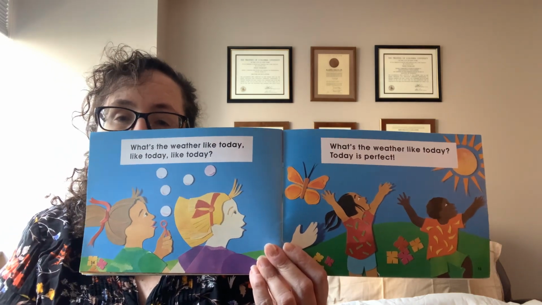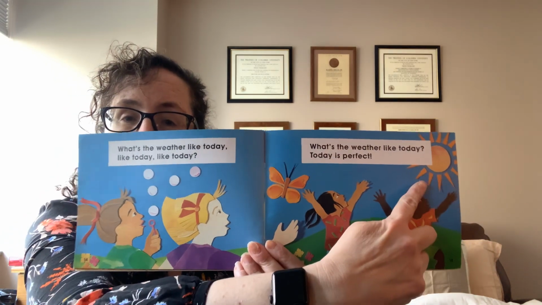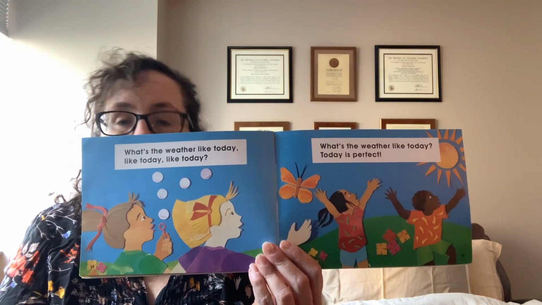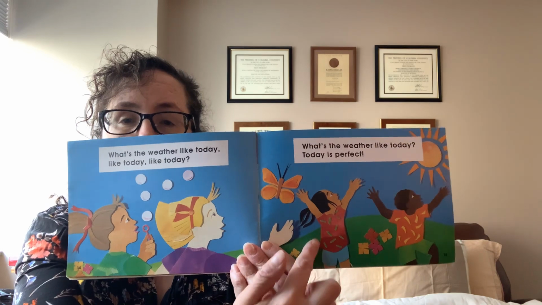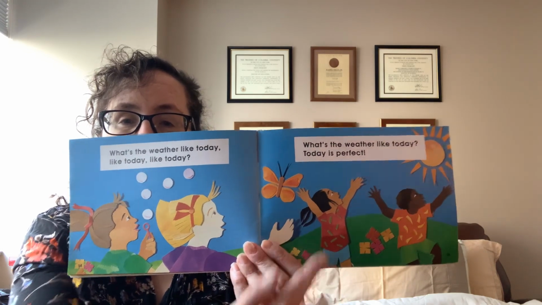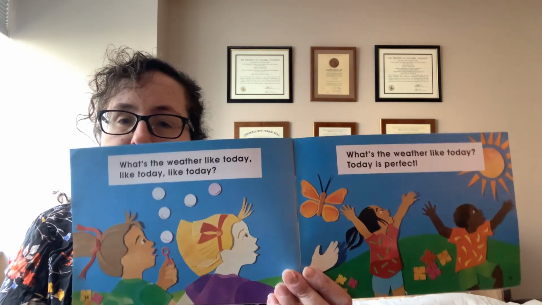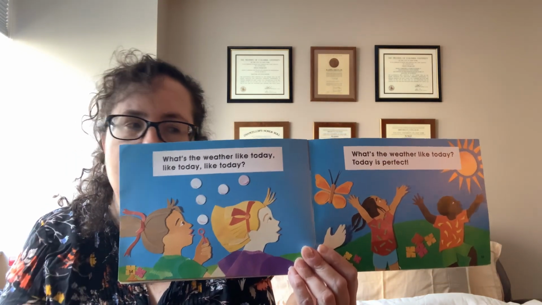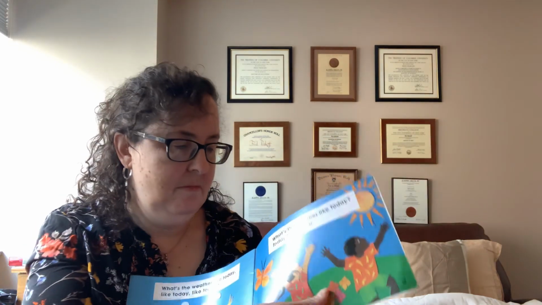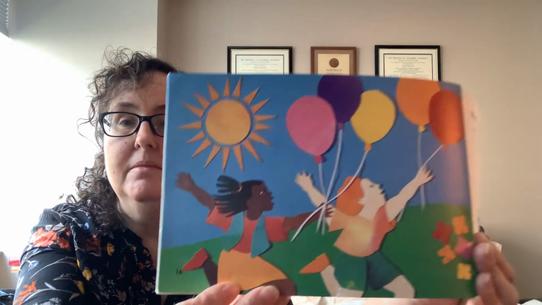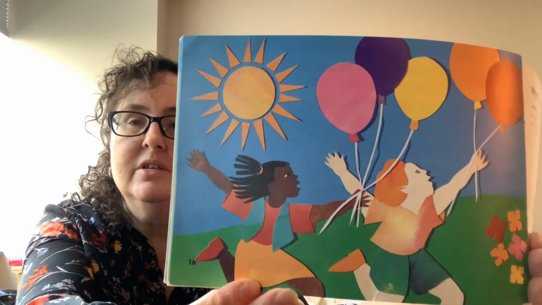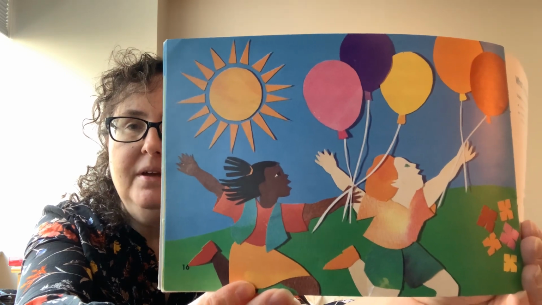Right? And what's up there in the corner? I see a sun. So it must be a sunny day. Not only is it sunny, it's also warm because it's warm enough for them to wear short sleeves and shorts, right? They don't need jackets in this picture. So it's a warm, sunny day in this picture. Okay. Looks like they're having a great time in this picture. This one doesn't have any words, but it kind of continues the picture that we saw on the other page.